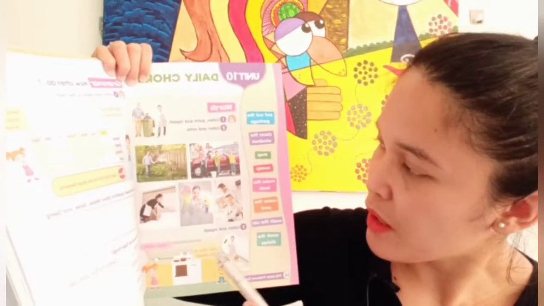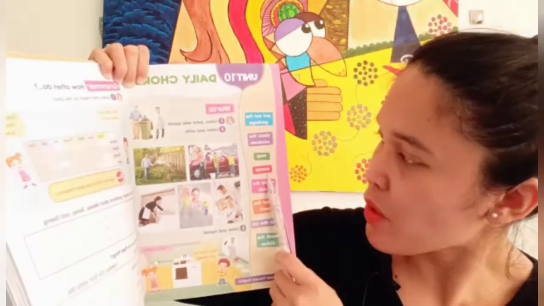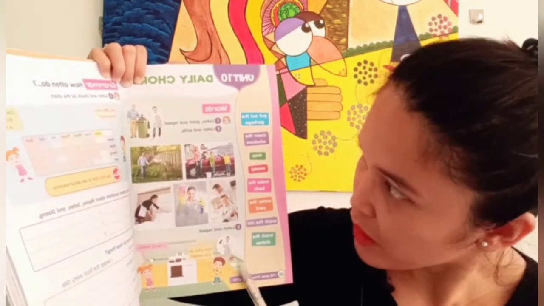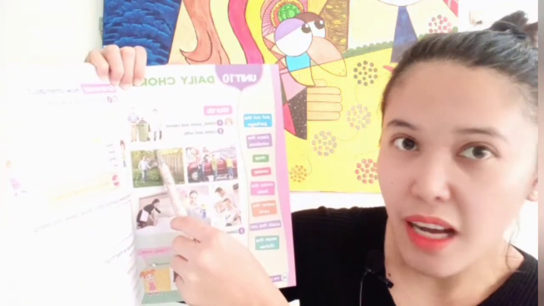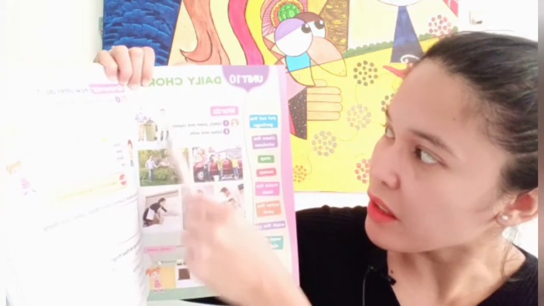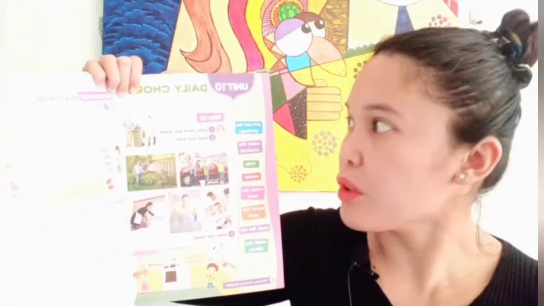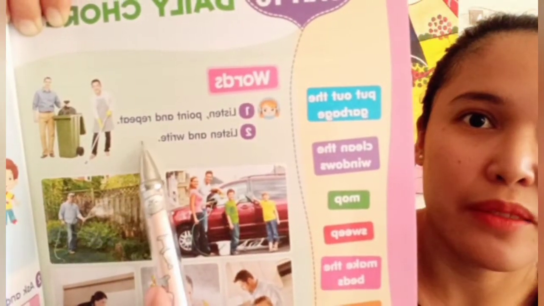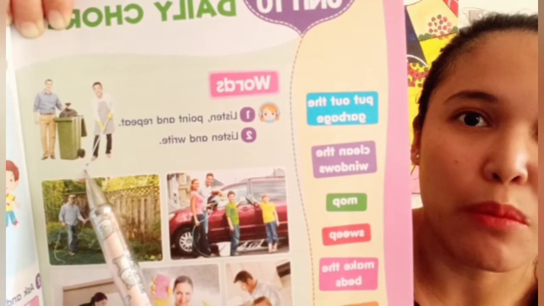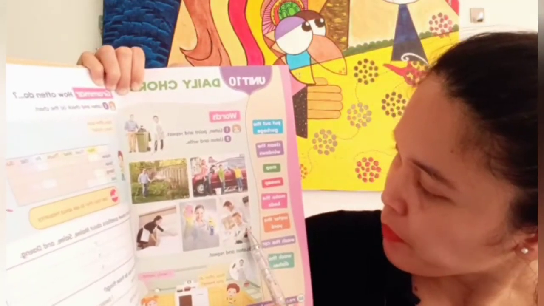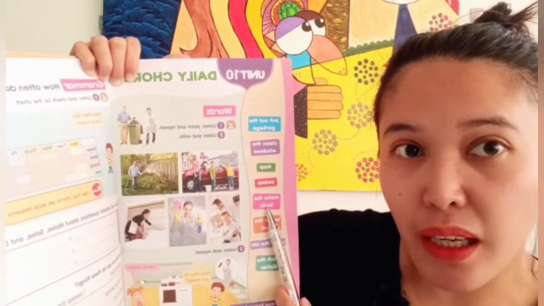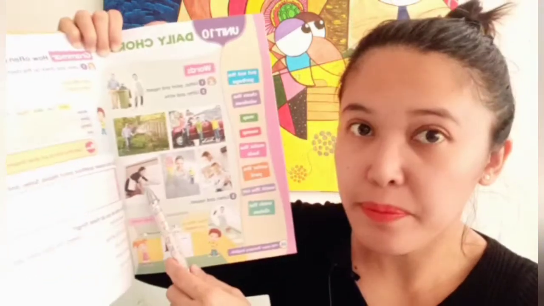Yes. So in here, sweep. I don't know if sweep. Oh, the mop the floor is here. This guy, the guy with the apron. It's called an apron. This guy is holding the mop. Okay. And then we have make the beds. Make the beds. For make the beds, it's this one. This lady.